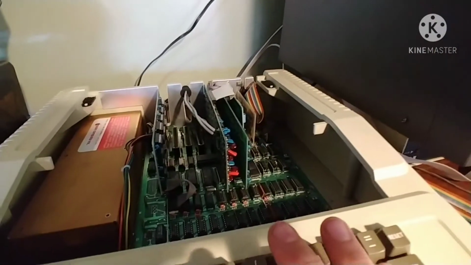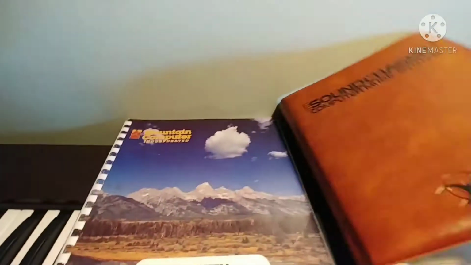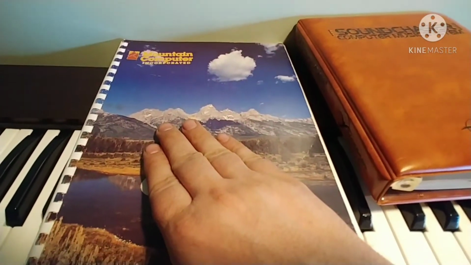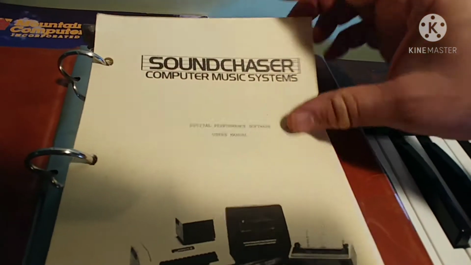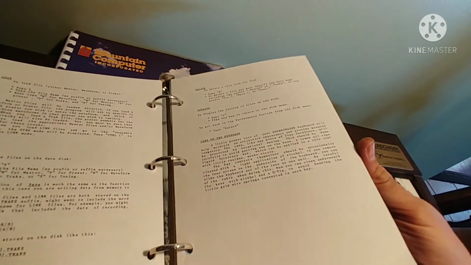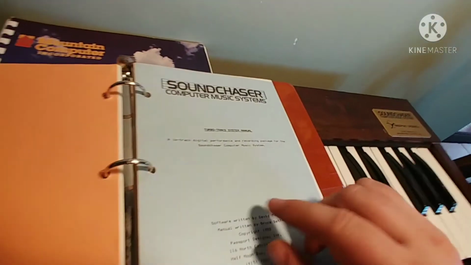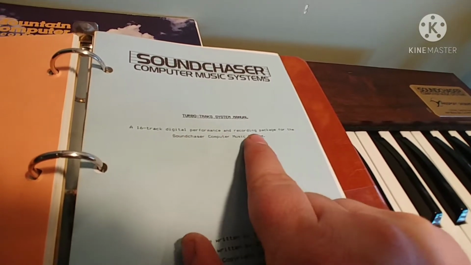So this is a computer synthesizer system. There's software that comes with the original computer music system that lets you do sequencing and sound design. And then there's also the digital performance software and the more advanced software, which is called the TurboTracks system. That's a 16-track digital performance and recording package.